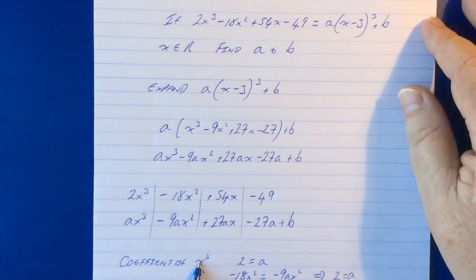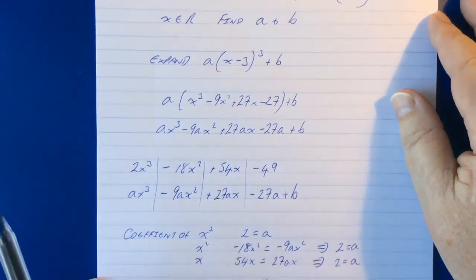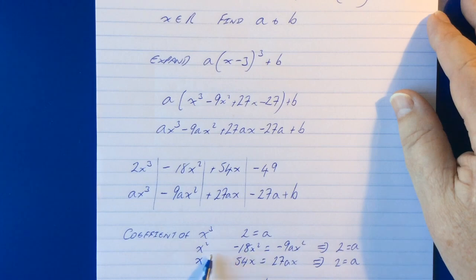So, first things first, we figure out the coefficient of x cubed. And the coefficient of x cubed is 2, and that must equal a, so a must equal 2. Now, confirming this, we have the coefficients of x squared, negative 18, and negative 9a, well, if we insert 2 here, we get negative 18, so 2 is confirmed as a, and the same is true here.